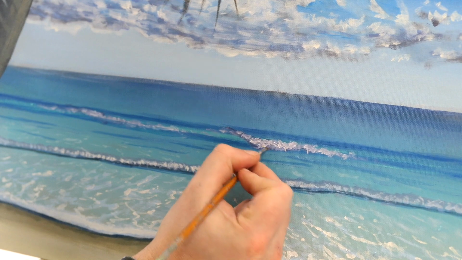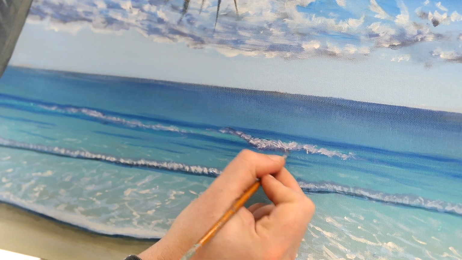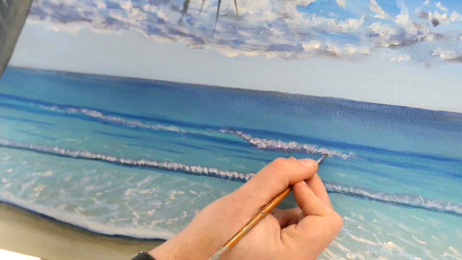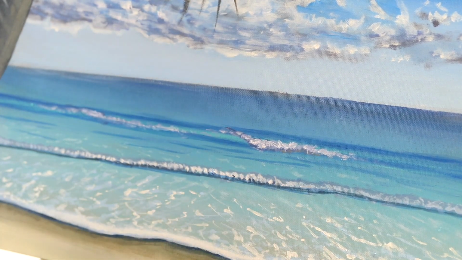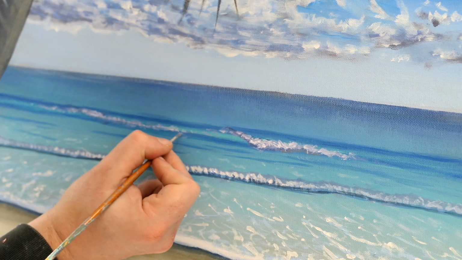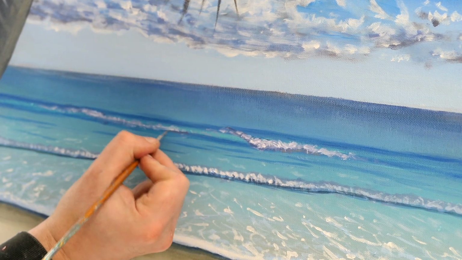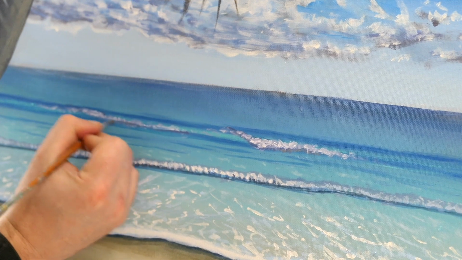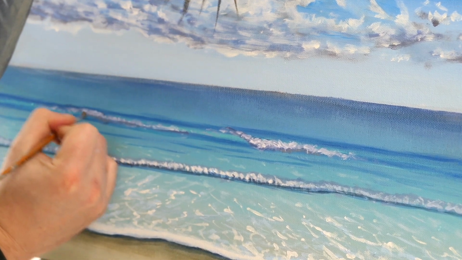Same here. Just going to go under the bottom of it with a fine liner. Just make it a little bit darker. Just to give it some definition.